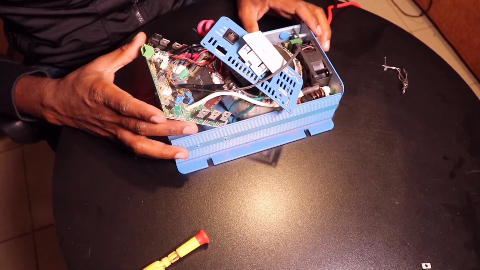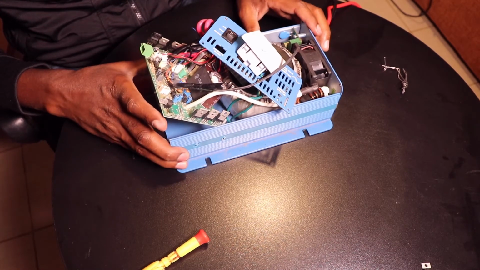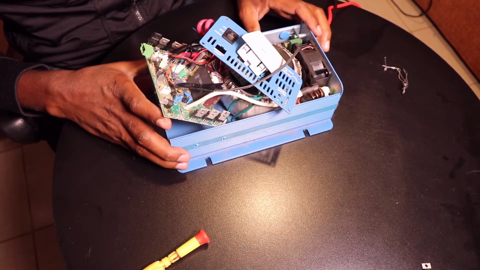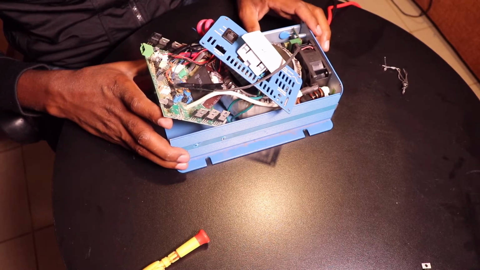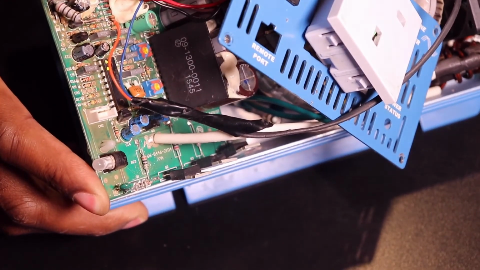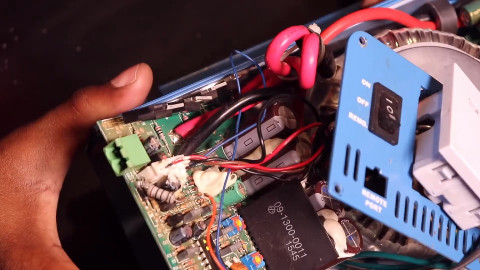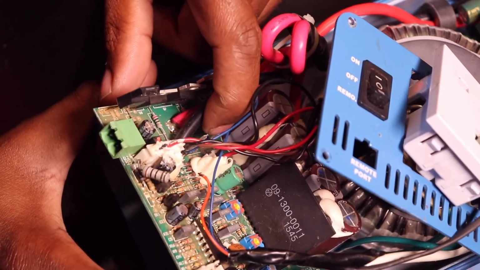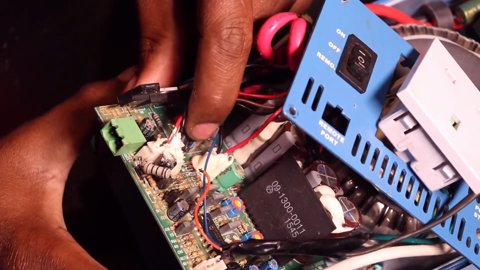The other problem that might cause this one not to work is a failed MOSFET. This is the fuse right here.